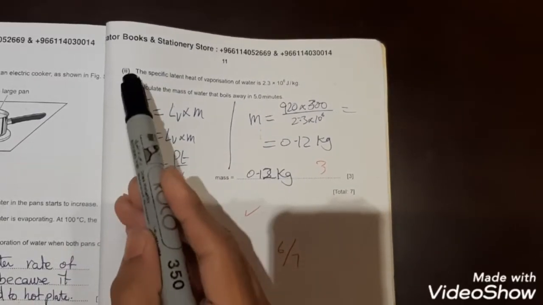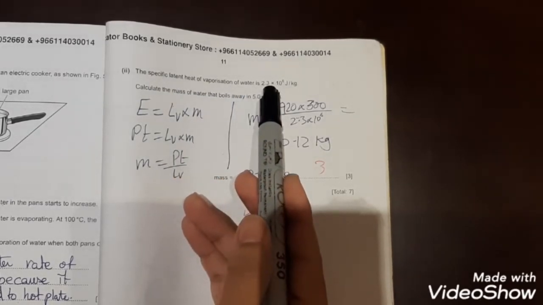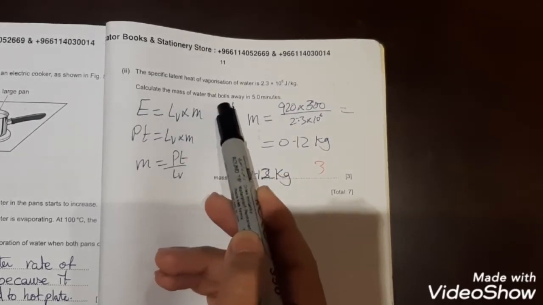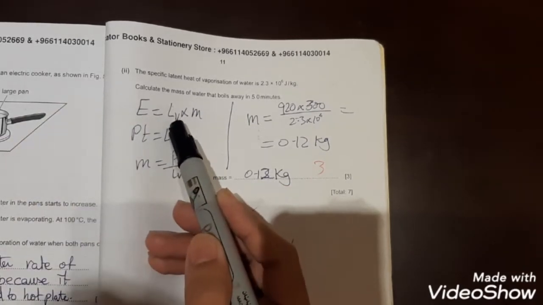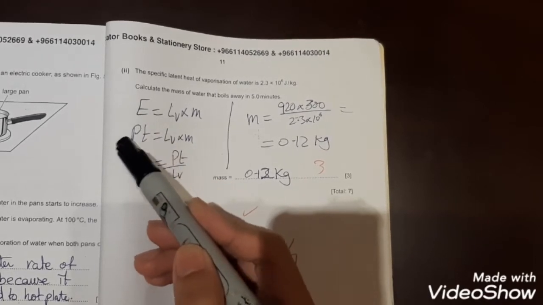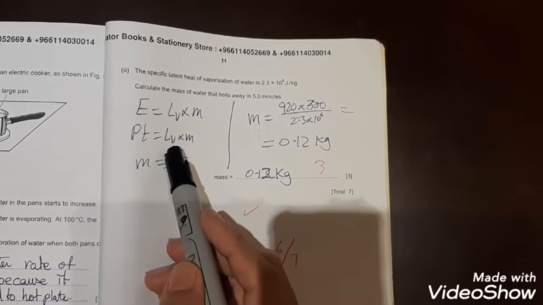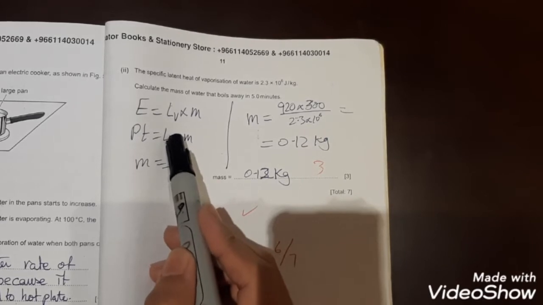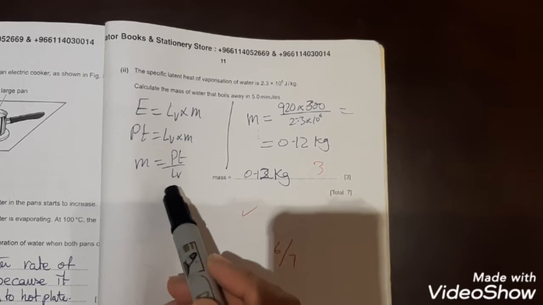So question 5 part C. Part 2 states the specific latent heat of vaporization of water is 2.3 multiplied by 10 to the power of 6 joules per kilogram. Calculate the mass of the water that boils away in 5 minutes. So E is equal to latent heat of vaporization multiplied by the mass. And here to calculate energy, it is power multiplied by time is equal to latent heat of vaporization multiplied by mass. So we'll keep the mass separate and move the latent heat of vaporization below P times T, which will be M is equal to PT divided by LV.